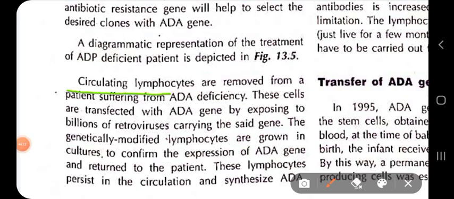Circulating lymphocytes are removed from a patient suffering from ADA deficiency. So the patients who are suffering from SCID, we isolate their lymphocytes as given in the diagram.